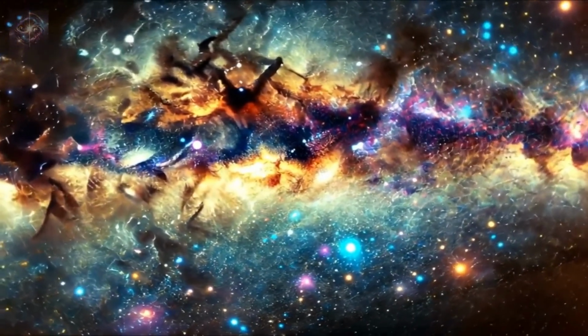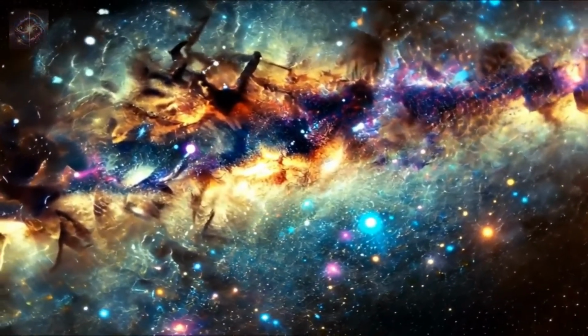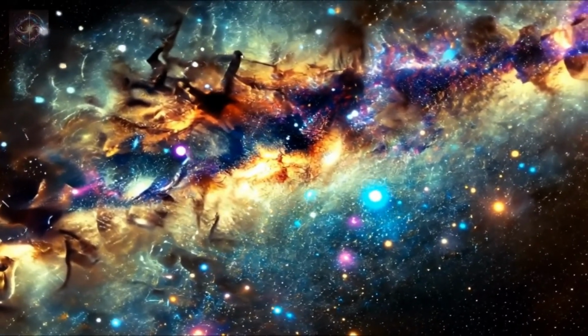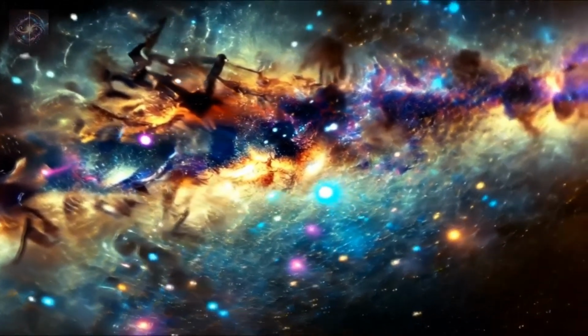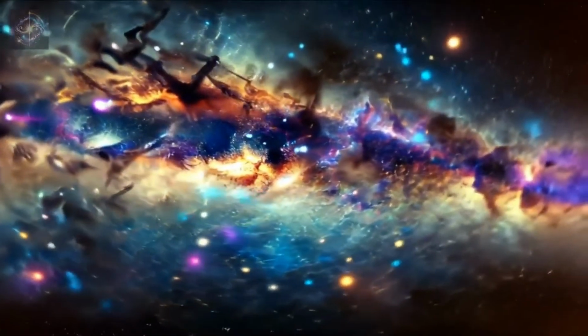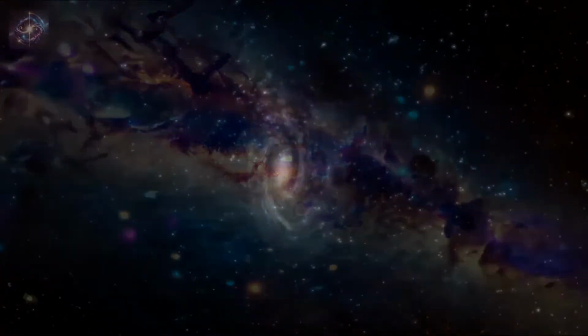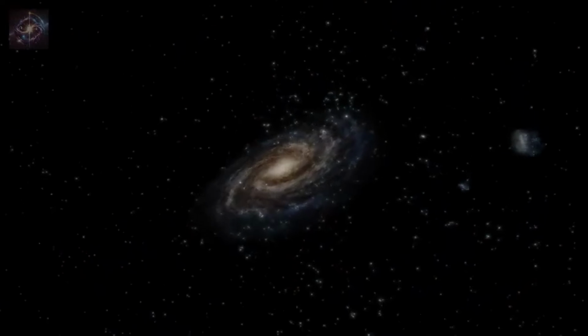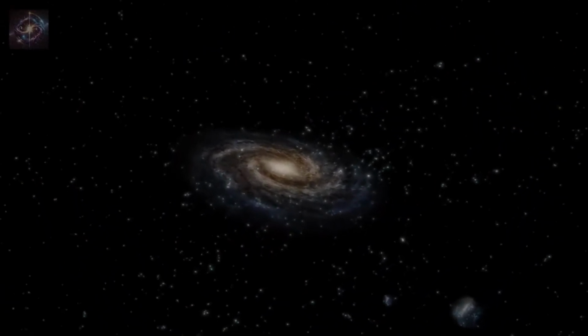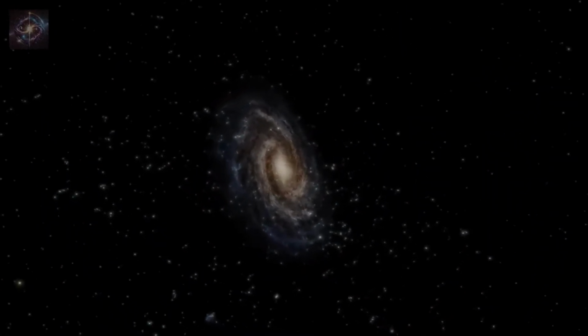The Milky Way's growth was not a gentle process. Over billions of years, it grew by consuming smaller galaxies, tearing them apart with tidal forces and absorbing their stars and gas. These mergers were transformative events.